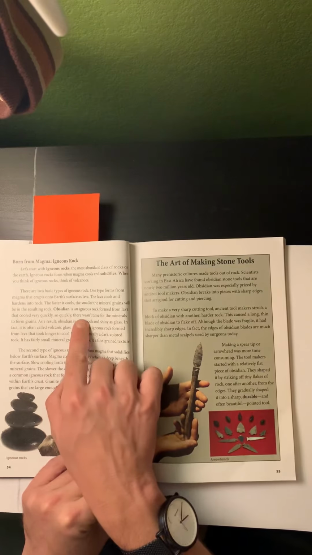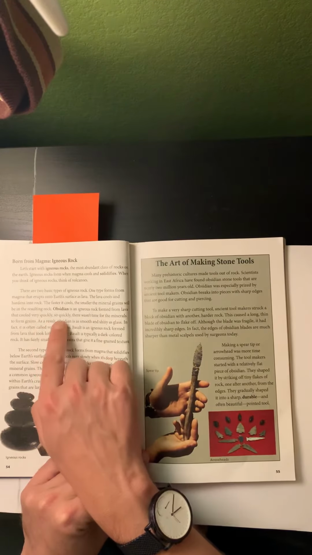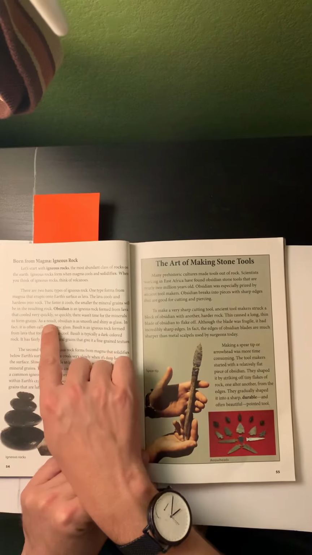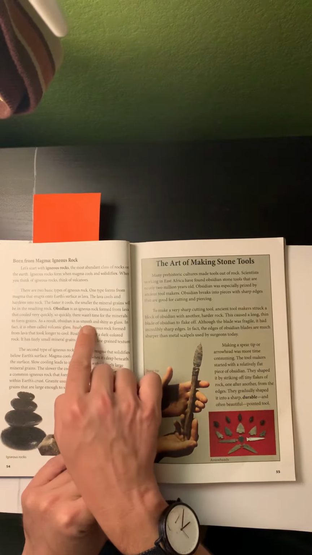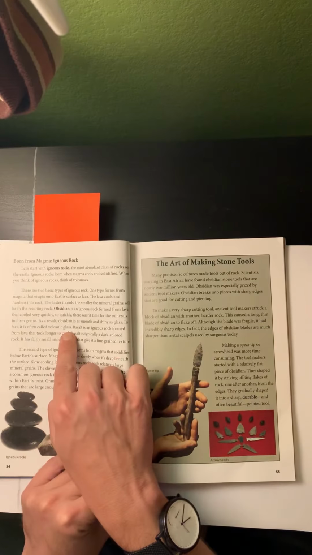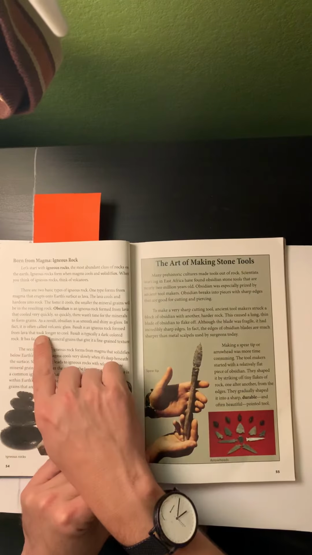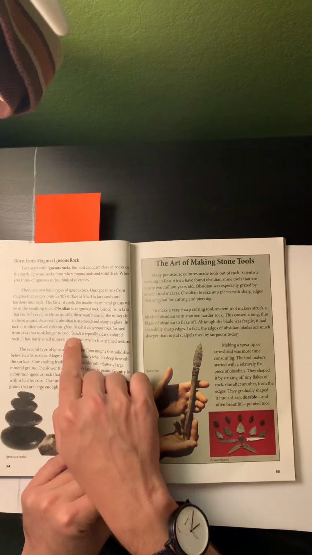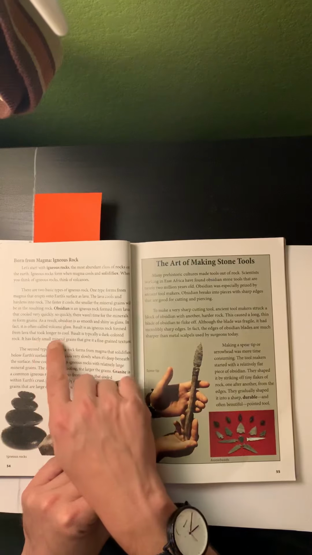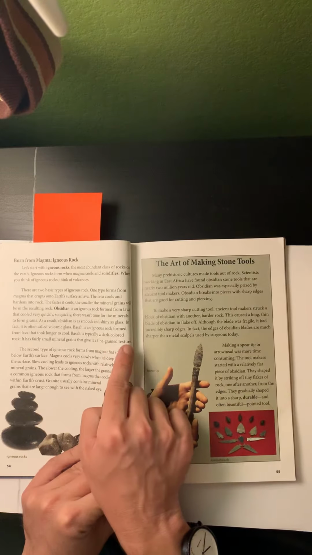Obsidian is an igneous rock formed from lava that cooled very quickly. So quickly, there wasn't time for the minerals to form grains. As a result, obsidian is as smooth and shiny as glass. In fact, it is often called volcanic glass. Basalt is an igneous rock formed from lava that took longer to cool. Basalt is typically a dark-colored rock. It has fairly small mineral grains that give it a fine-grained texture.